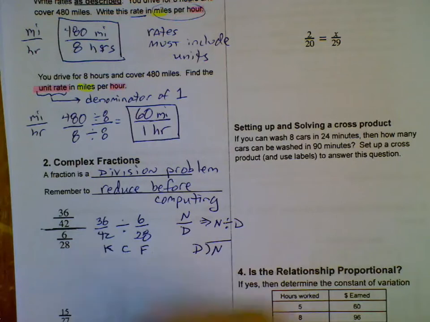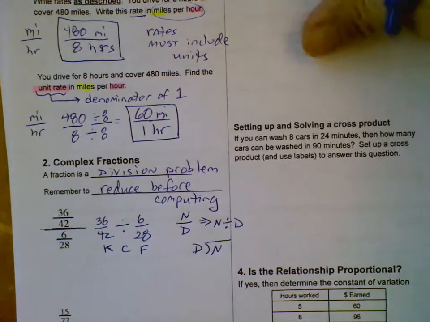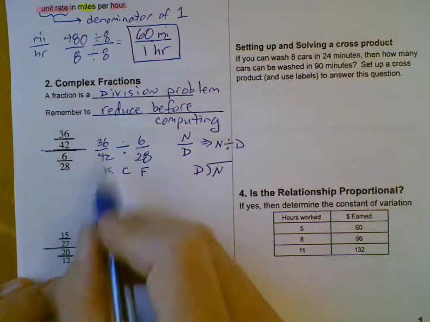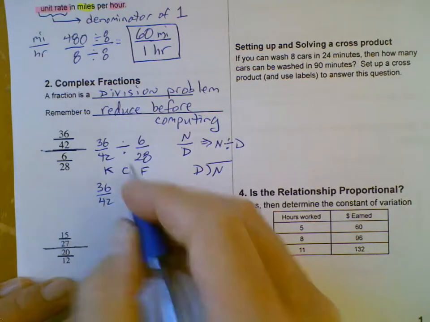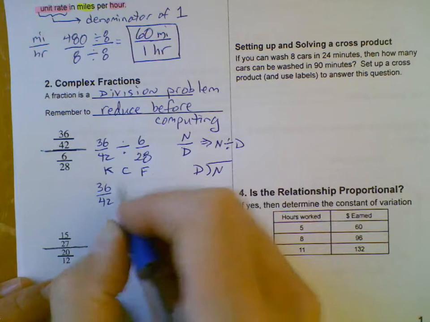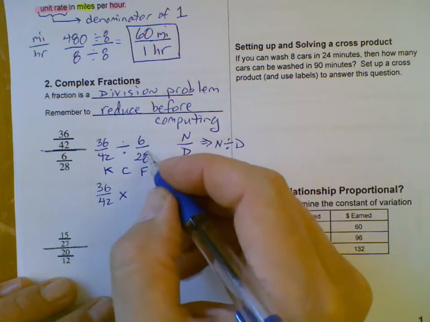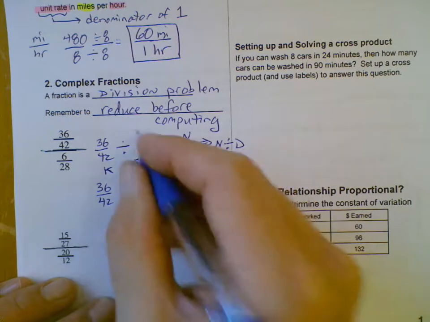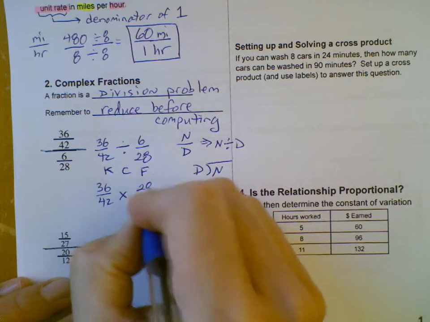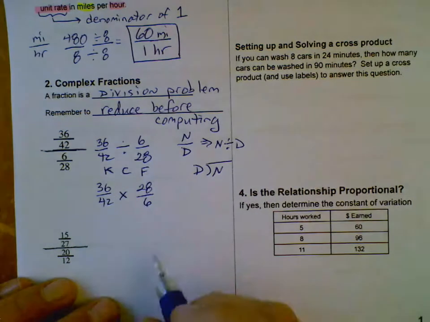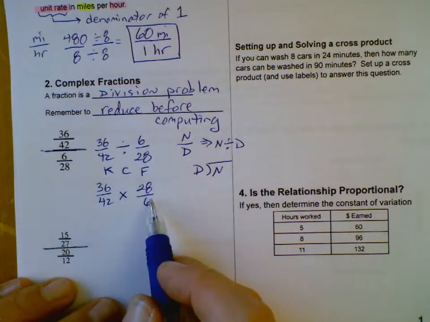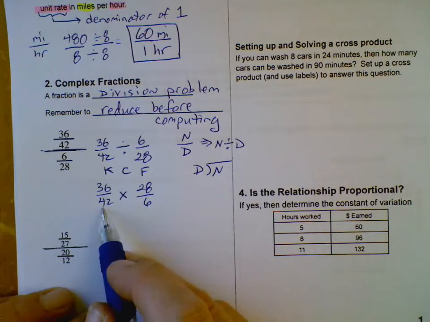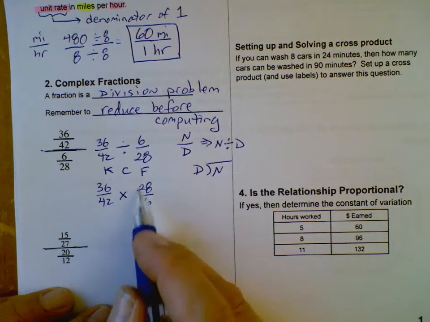That's how we remembered the process. That means I have to keep this fraction the same. I'm going to change the division to multiplication, and I'm going to give the reciprocal, or flip, the other fraction. Keep, change, flip. And now I have this problem, 36 over 42 times 28 over 6.